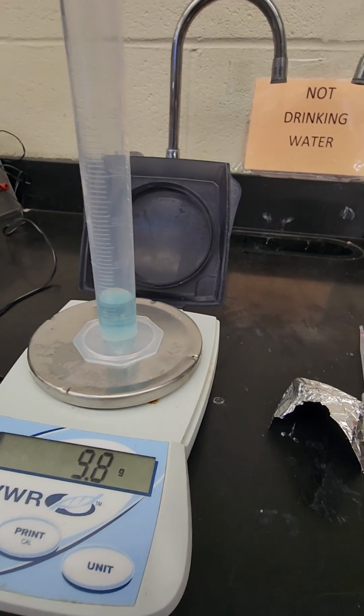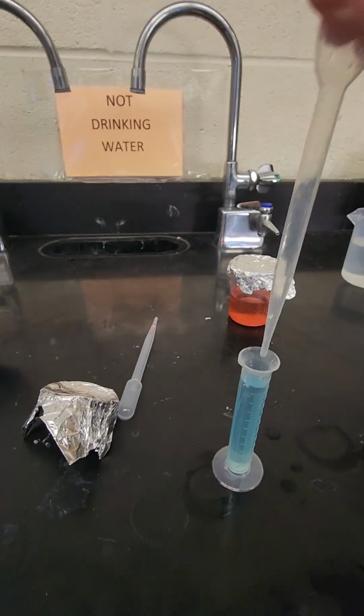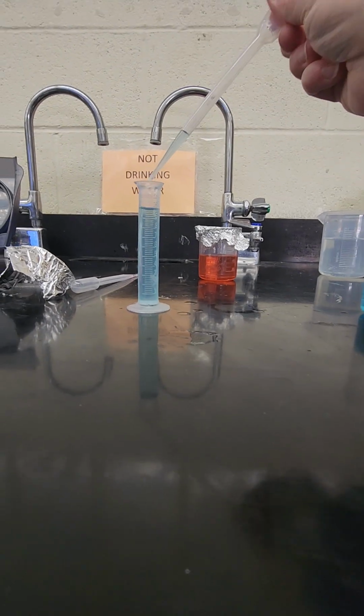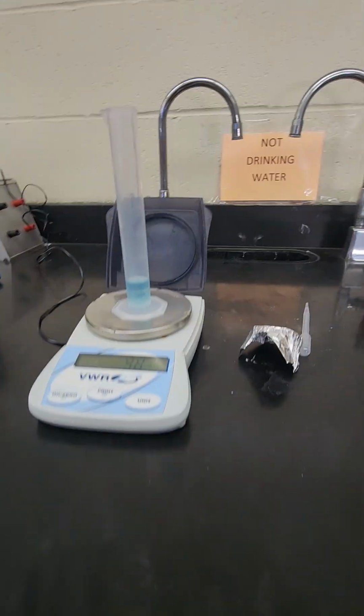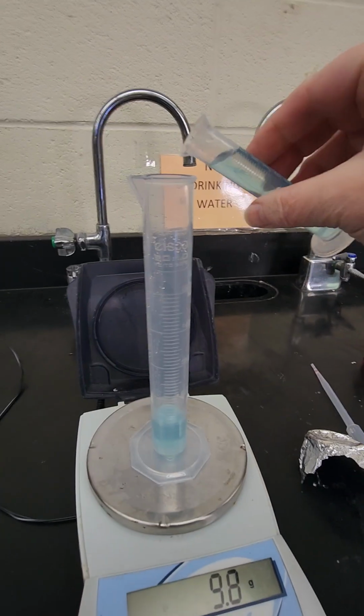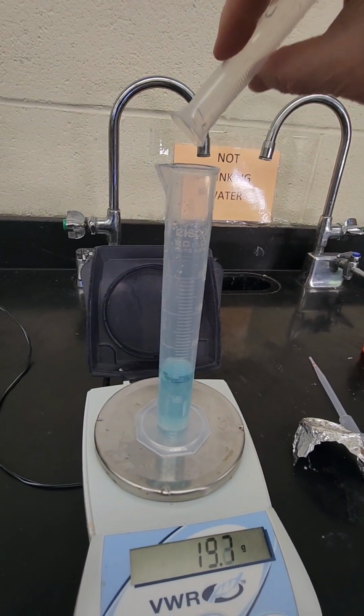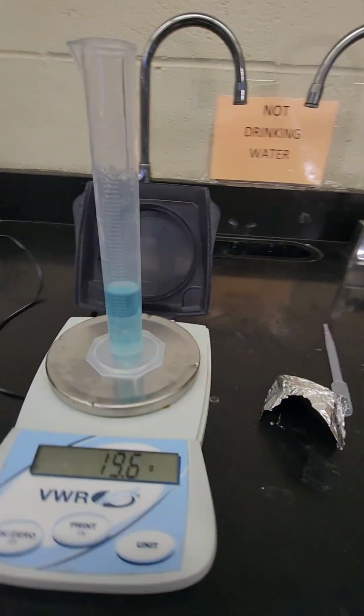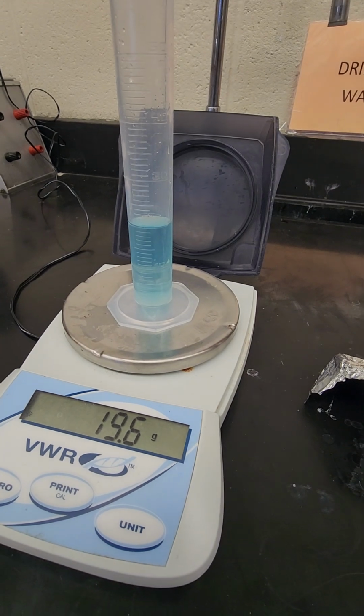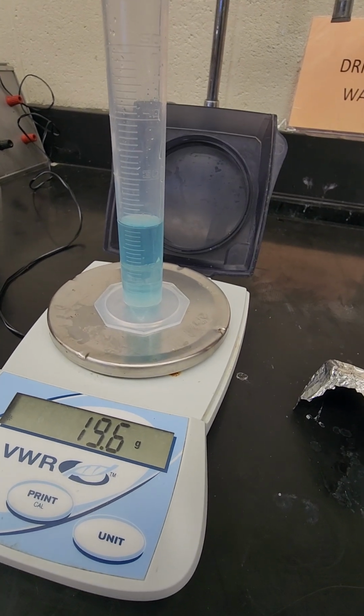I'm going to repeat the process. I have a little bit too much, so I make sure I have it completely on the meniscus. Then I'm going to pour 10 milliliters for a total of 20 milliliters in, and now my mass is 19.6. I'm going to write that down into the data table.